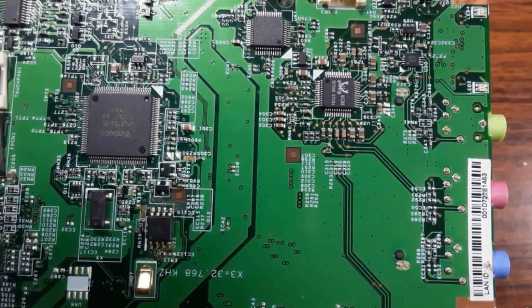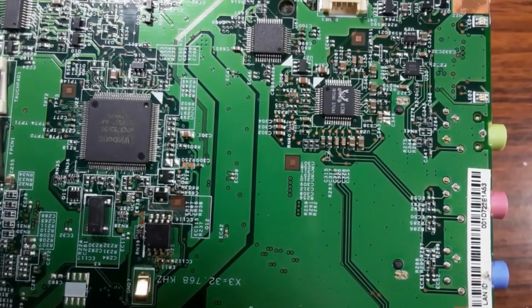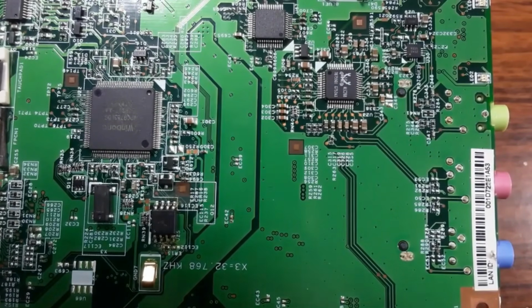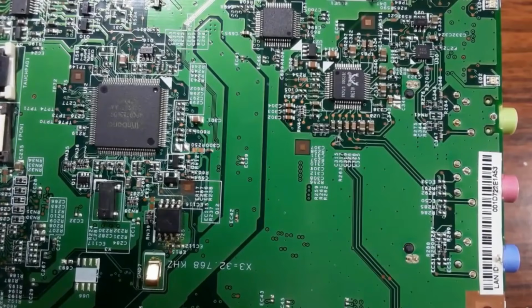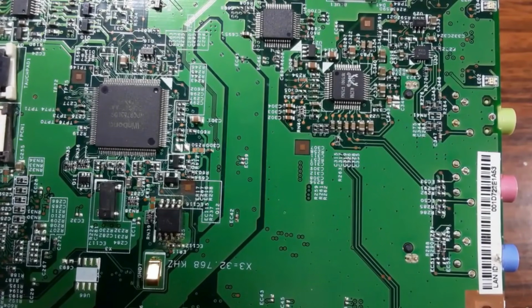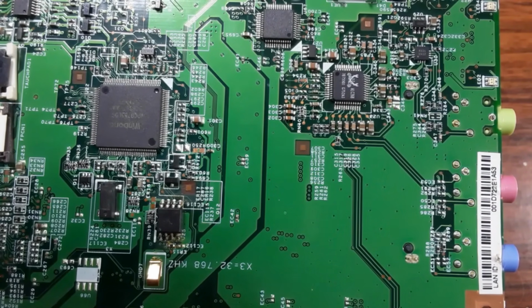But I can track signals in the motherboard without the schematic, and I will show you in this course how to track signals and voltages on the motherboard without using the schematic. Of course, the schematic is very important, but if you don't have it, you can do your troubleshooting and repairing without any problem. Okay? So let's continue.